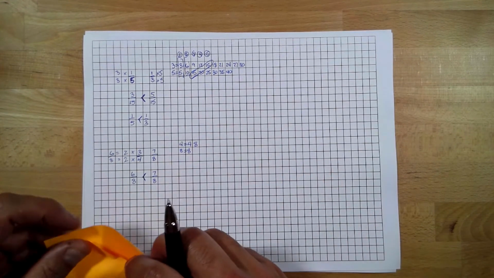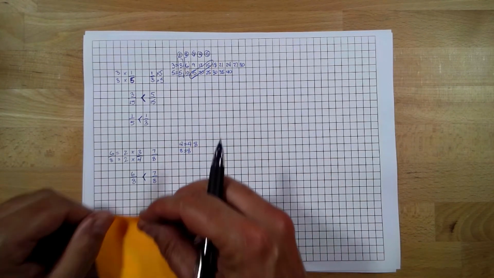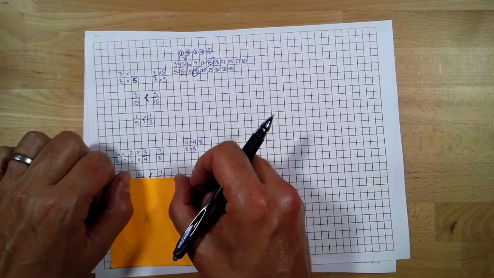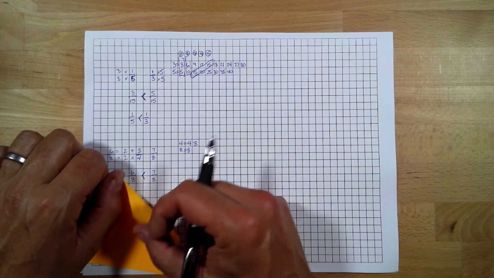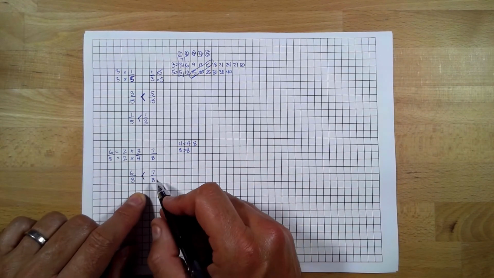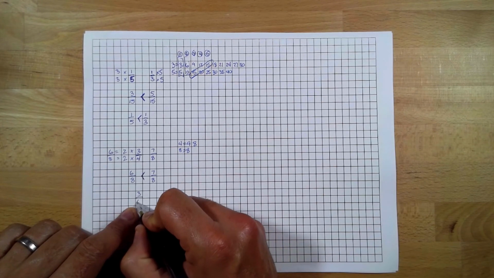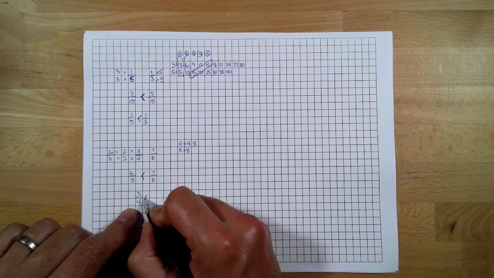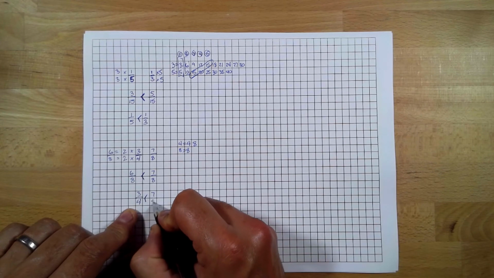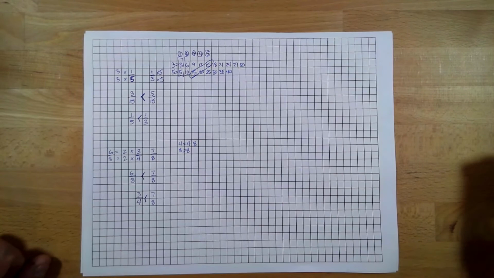And we know that 7 is larger. If I take my paper again, we know that 7 is greater than 6. So 7/8 is greater than 6/8. So now let's write down the original values, which would be 3/4 here, is less than 7/8. And that's the problem. And that's how you do it.